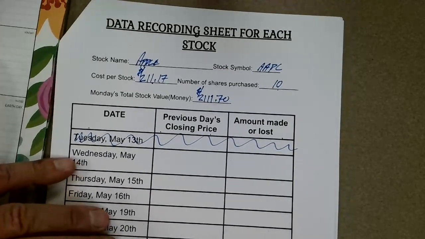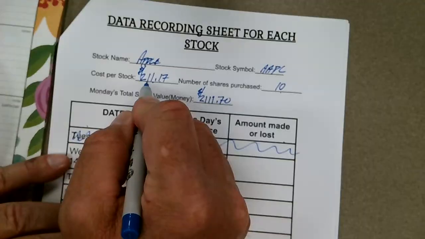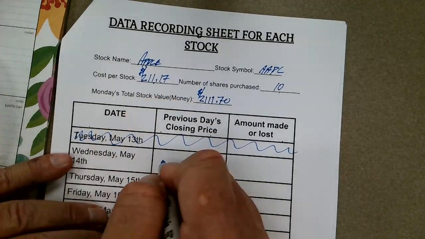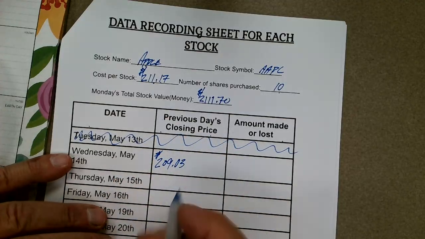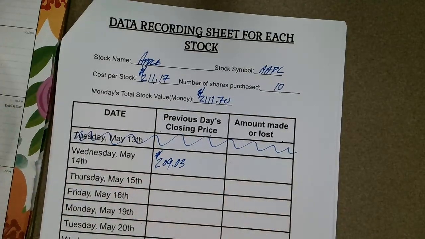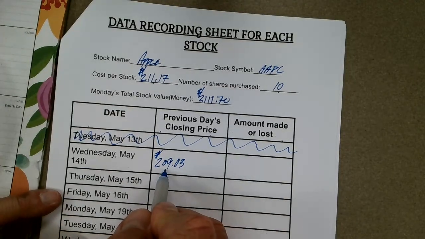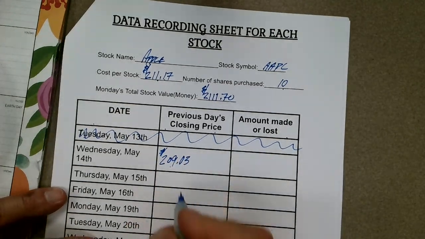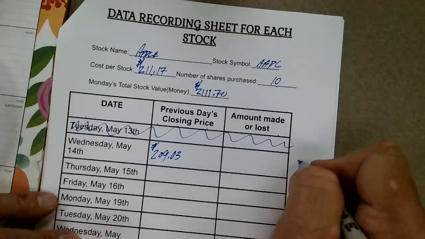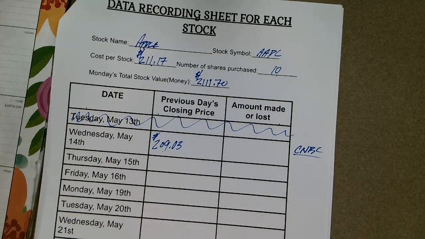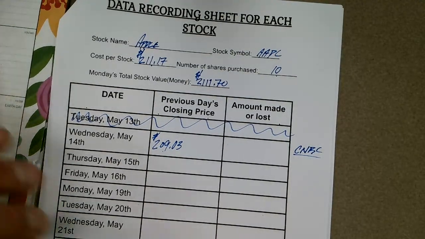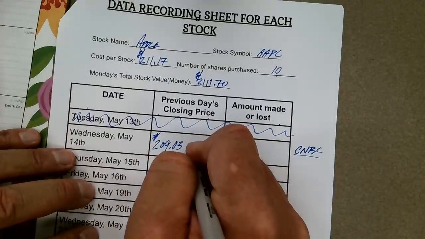Okay. So what I saw when I looked at my Apple price, it had dropped from $211.17 to $209.03. All right. Yours is going to be different. That's what it was when I looked today. So I want to figure out what the new price is. So I'm going to take that number, and I got that off of CNBC. We checked our prices. And you could just Google Apple or AAPL, and that stock price is going to come up. And I'm going to check out how much it's worth now.